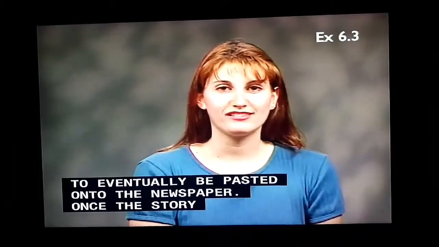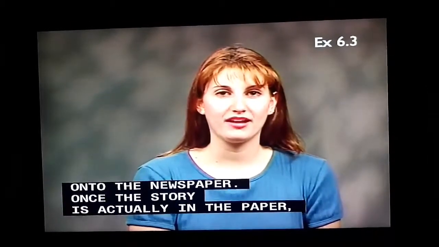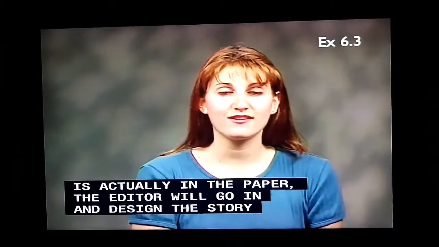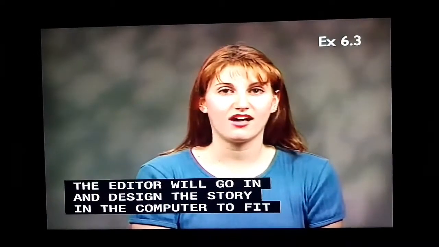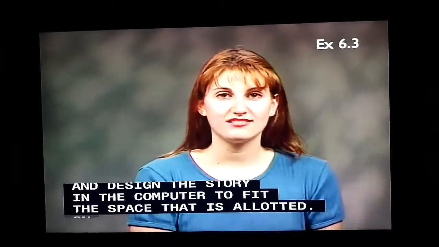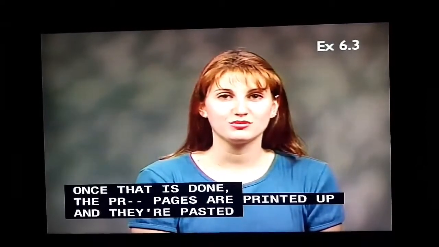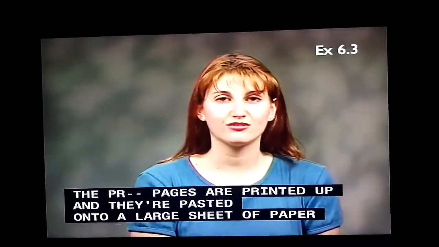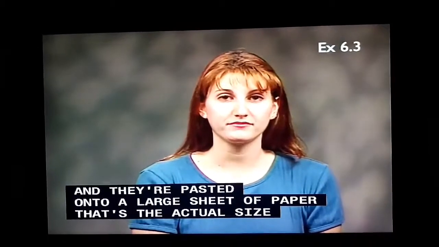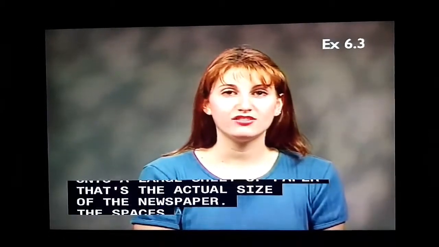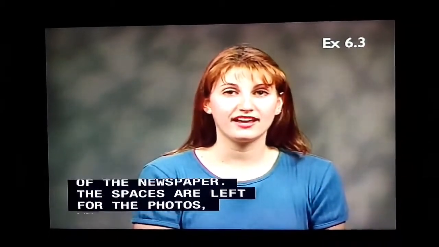Once the story is actually in the paper, the editor will go in and design the story in the computer to fit the space that is allotted. Once that is done, the pages are printed up and they're pasted onto a large sheet of paper that's the actual size of the newspaper. The spaces are left for the photos, which will be added later.